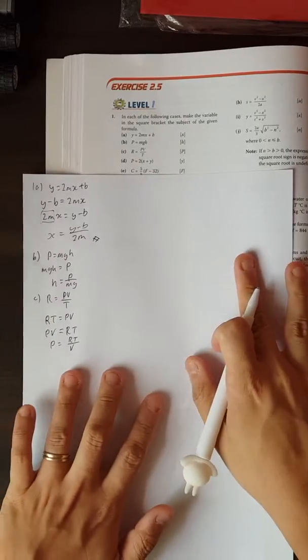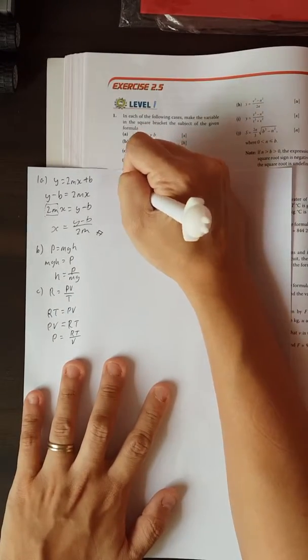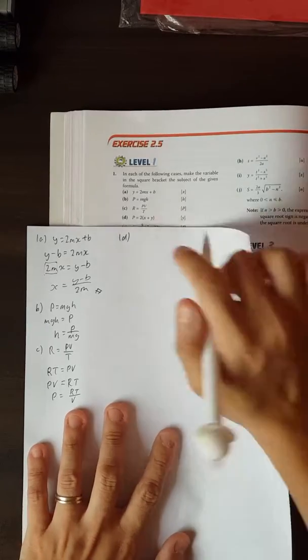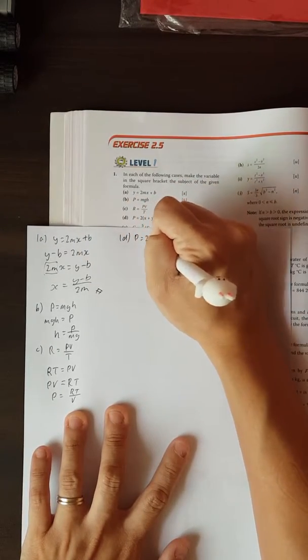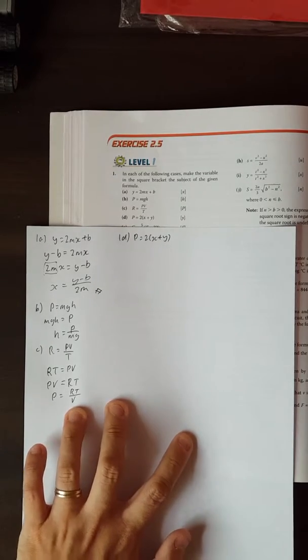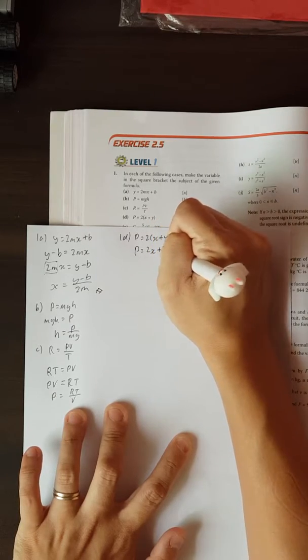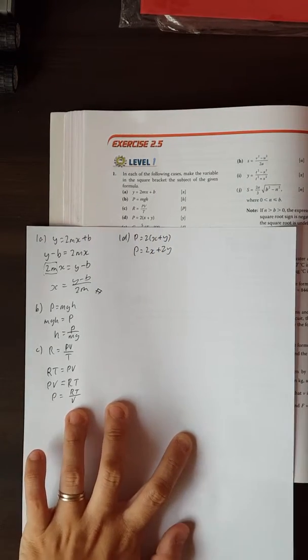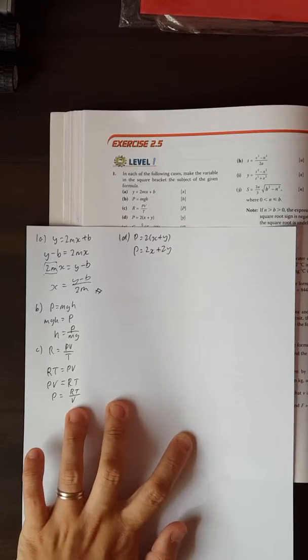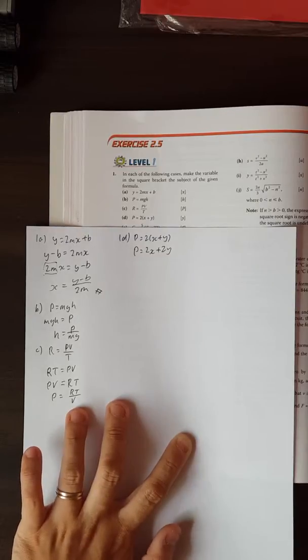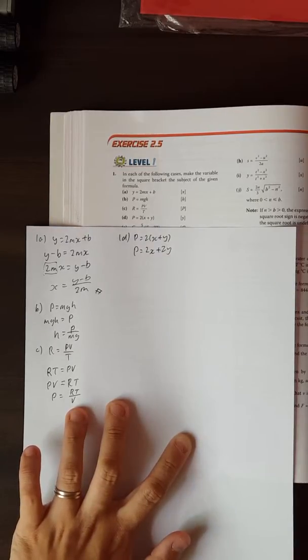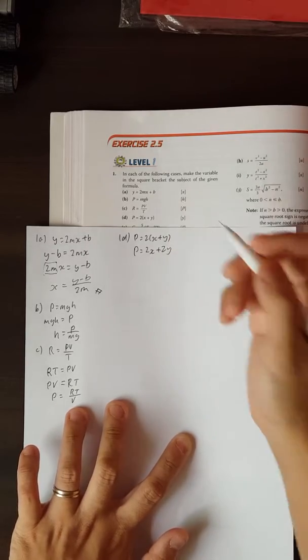Okay, 1D, I'm just going to do it here. P equals 2(x plus y). You see now I have the bracket, so I will do the expansion first. Of course there is more than one way to do changing of the subject. If you are better in algebra and you understand what you can do in algebra, there are other ways to do it, no problem. But just a reminder, do WhatsApp me your picture, send me your working to verify that it is the correct working first. If not, just follow mine.